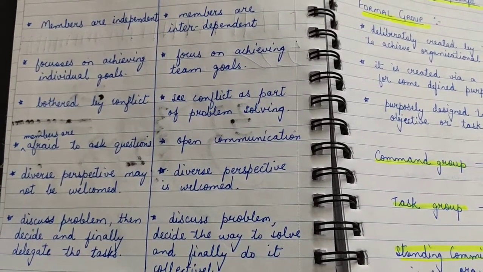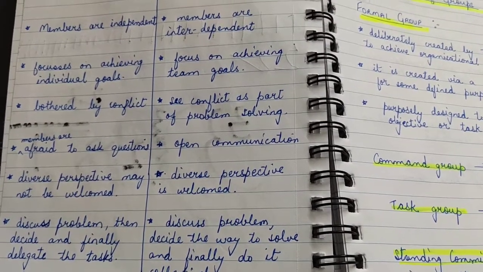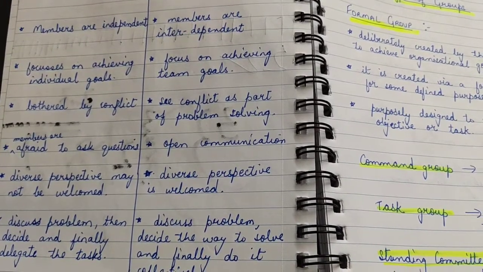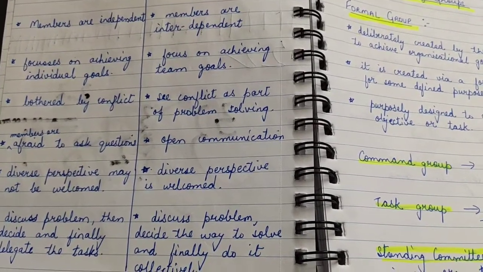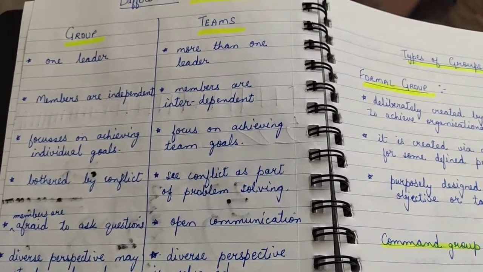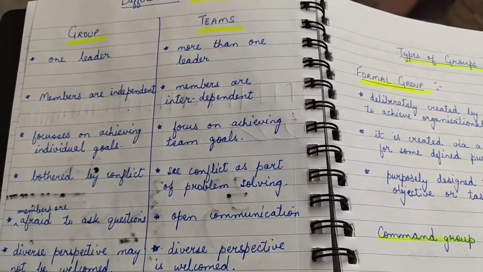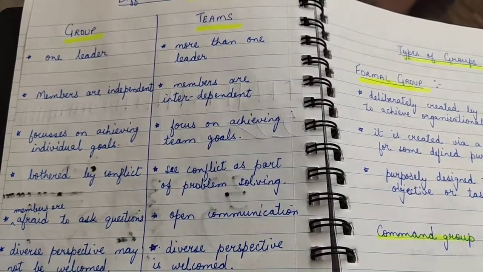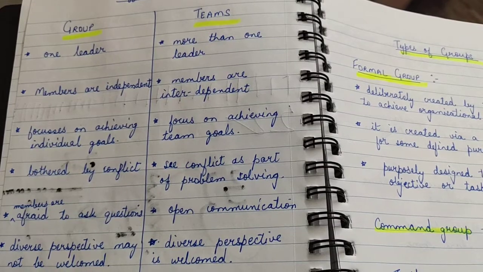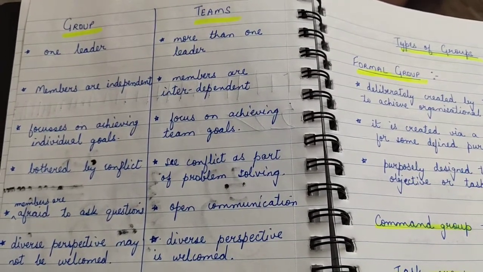Okay, they discuss the problem, they decide, and then finally they delegate who is going to do what. And in teams, they discuss the problem, they decide the way to solve it, and then finally do it collectively. The basic point is that a group has one leader and everyone is dependent, and no one is welcome to give their own idea. They have to follow what a leader says.